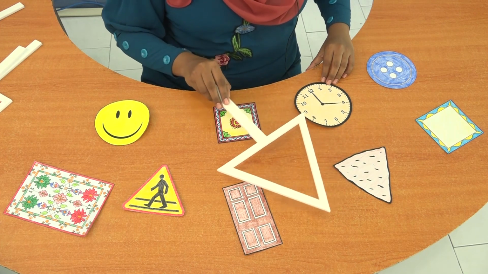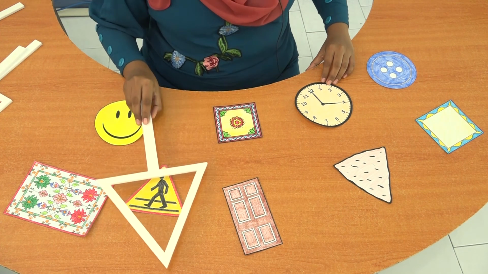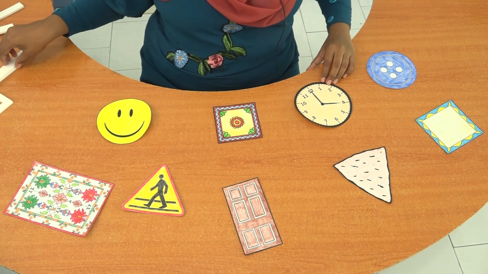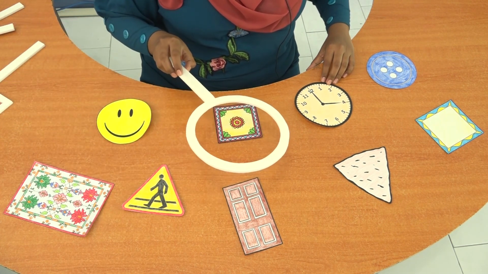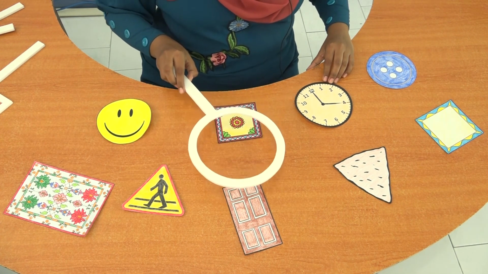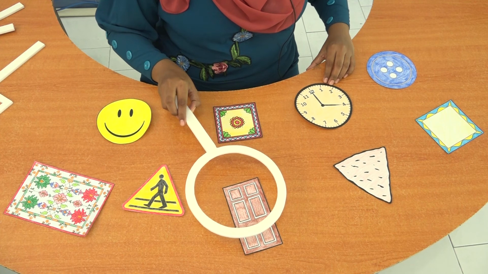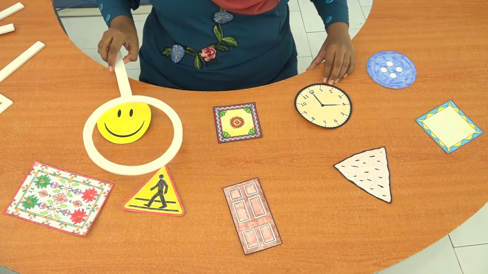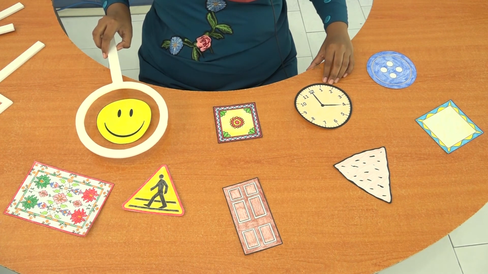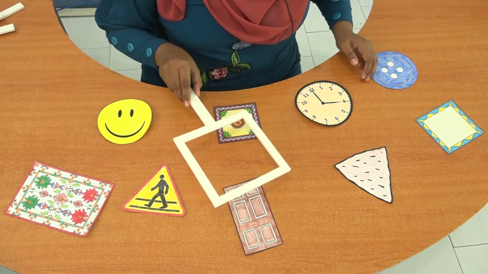Now let's move to the right side. Now let's keep that one and take another shape. It's now circle. Let's move up. Should I go to the right or left? Let's go this way, right? Yep. Is this a circular shape that we have detected? Yes. Now, let's change the shape.